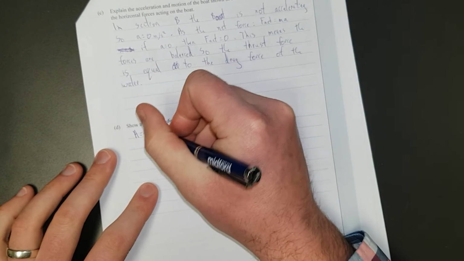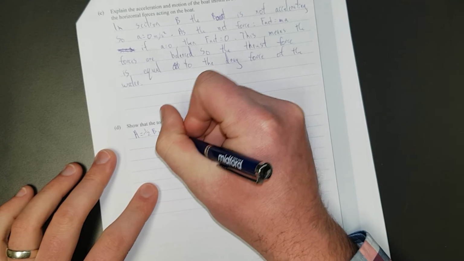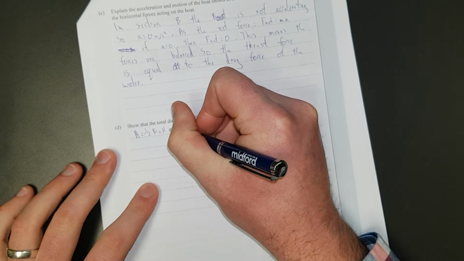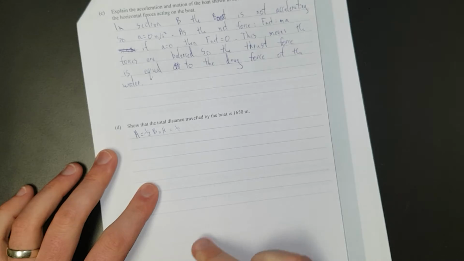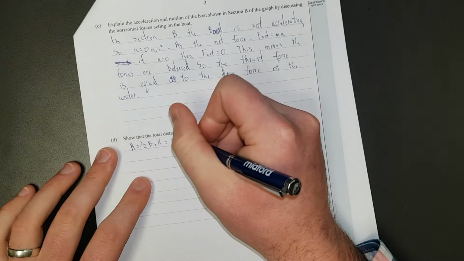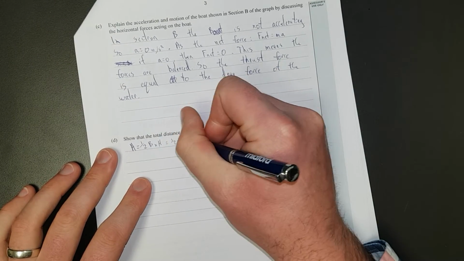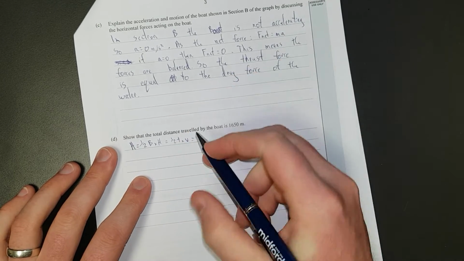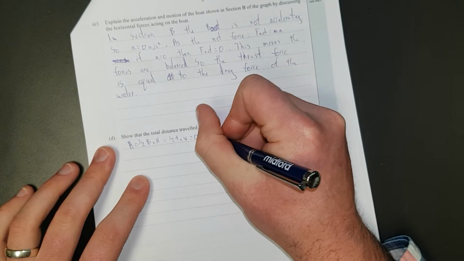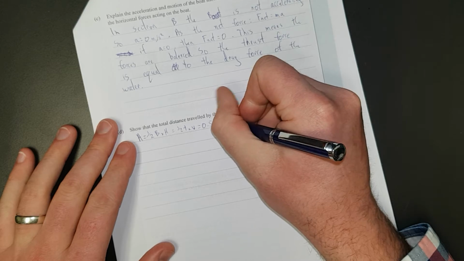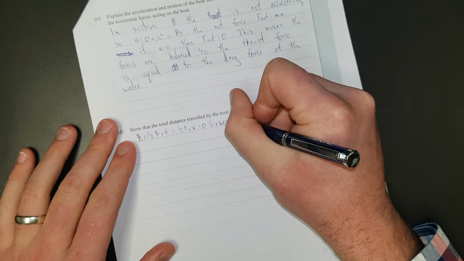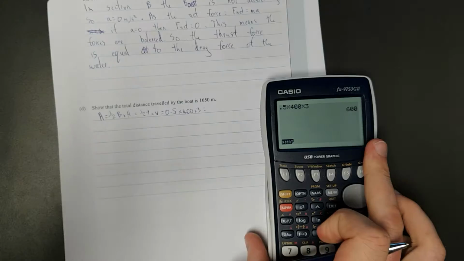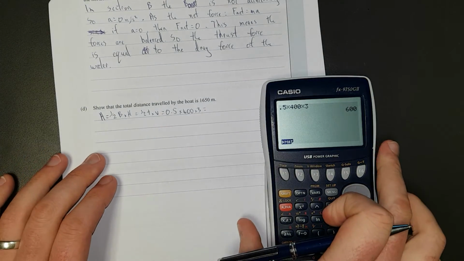So we'll do A is equal to half base times height, which really means half, what's the base? Base is time, multiplied by velocity, because that's the height. So 0.5 times the time was 400 seconds, and it got to 3 meters per second, so that equals 600 meters.